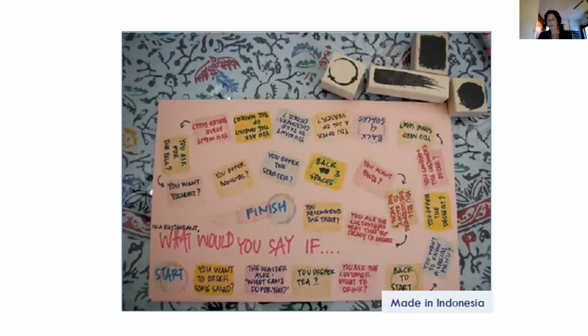This is an example board game from Indonesia called What Would You Say If? And this game board was developed to practice ordering food in a restaurant. So what would you say if the waiter asks, what can I do for you? Or what would you say if you want dessert? So this is a great way to practice a specific communicative context, ordering food in a restaurant.